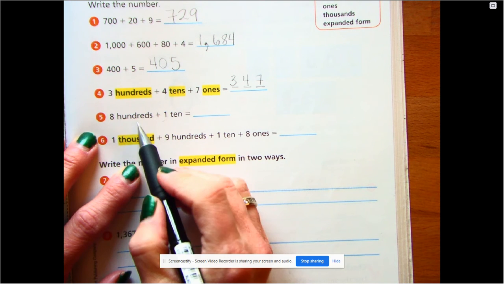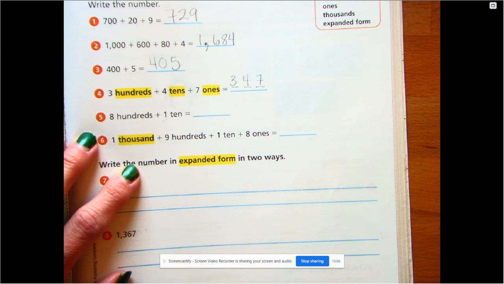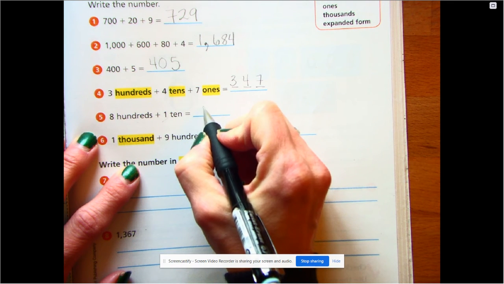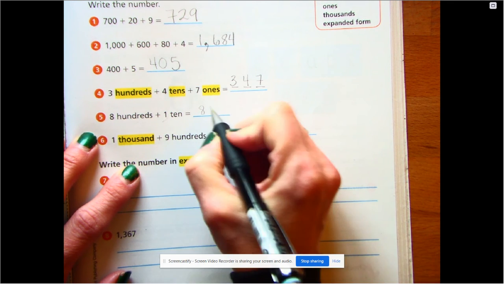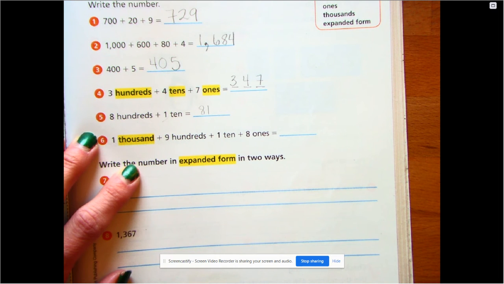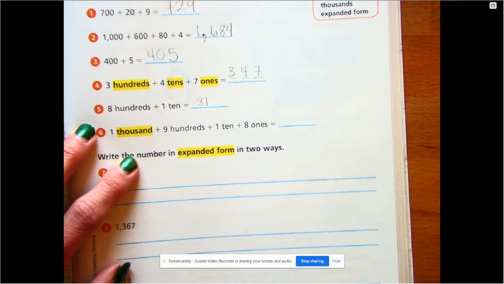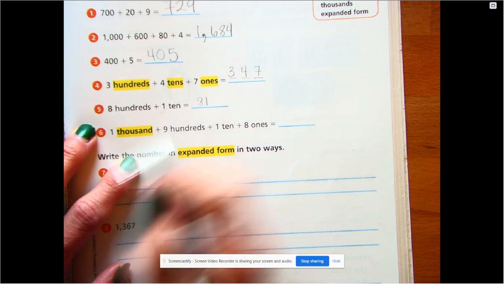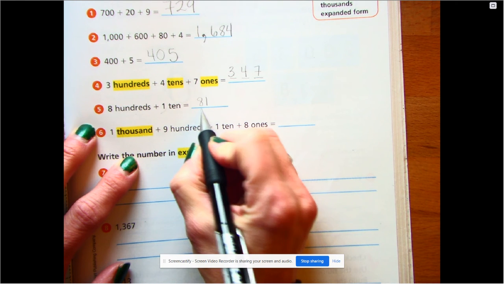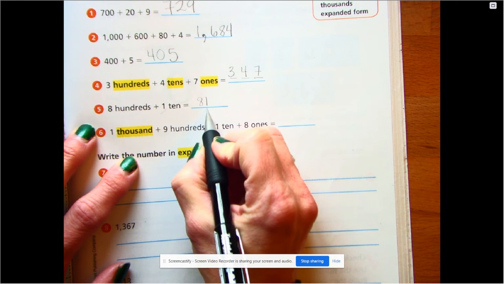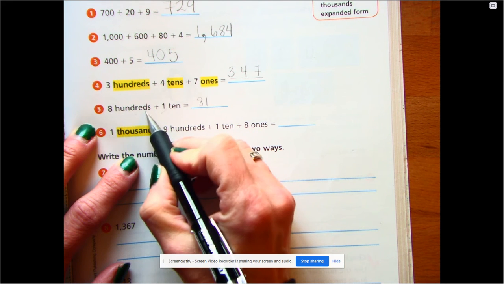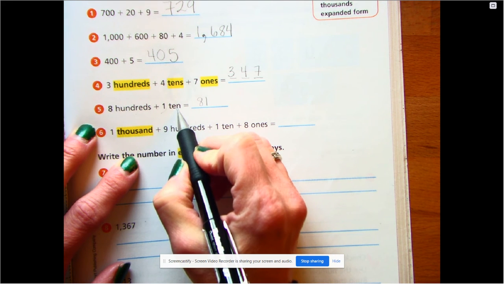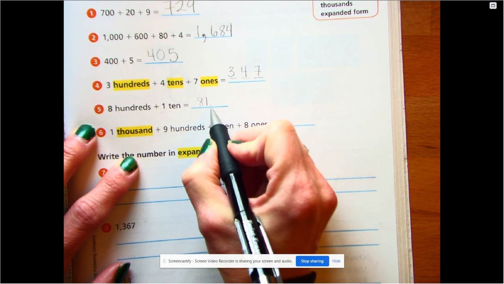Okay, here's another one. It just says 8 hundreds and 1 ten. If I write 8 hundreds, 1 ten, well, that's the number 81, right? That would be 8 tens, 1 one. Well, that's not right. 8 hundreds and 1 ten. But how many ones do I have?